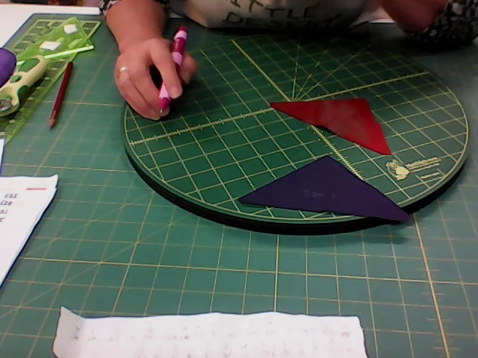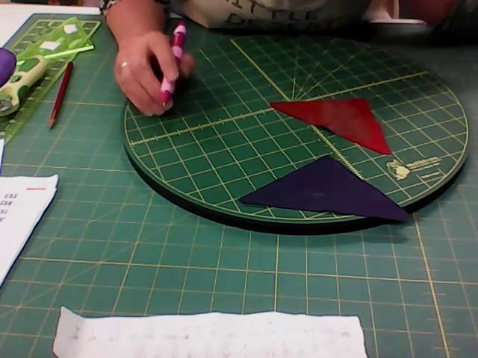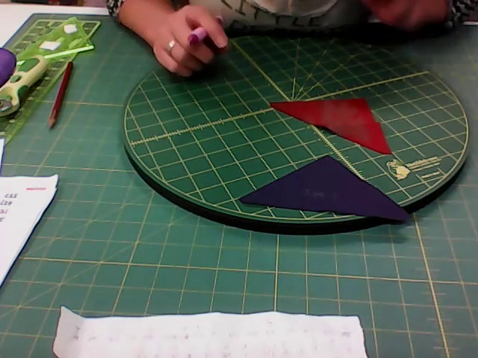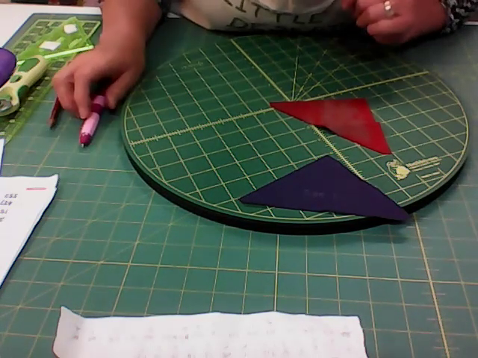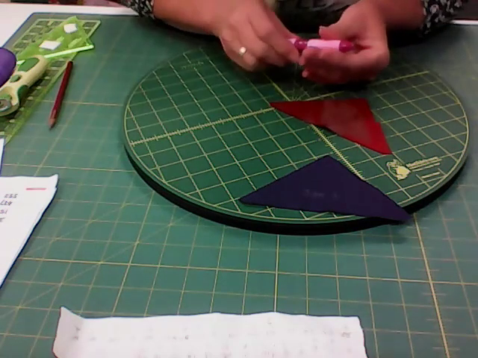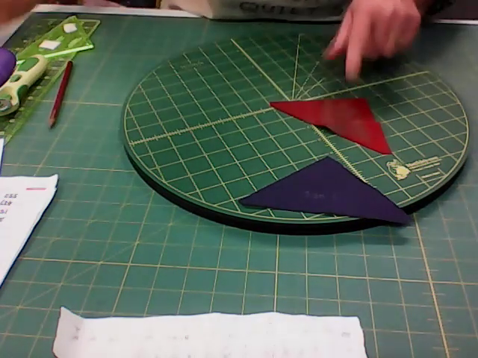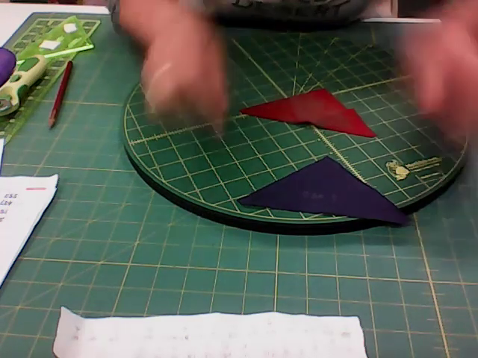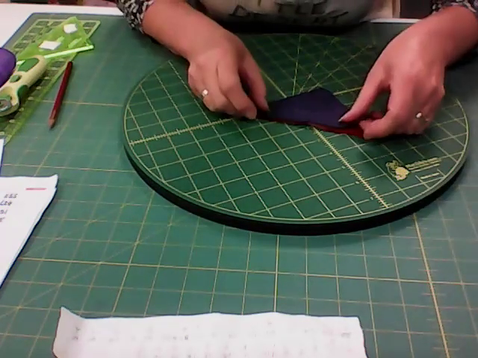That's important because when we get to putting the blocks together, the orientation of the high and the low temperature is important with the construction of the actual quilt. So I always write on the low temperature, and then the high temperature does not have anything written on the back. So we're going to put these right sides together.